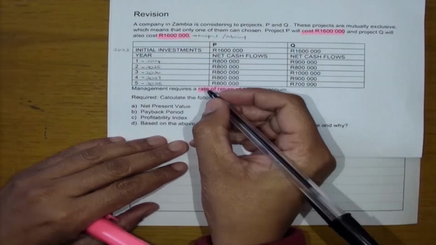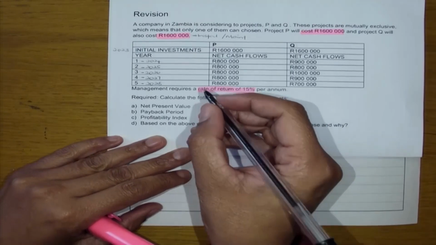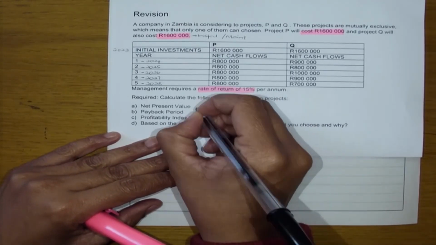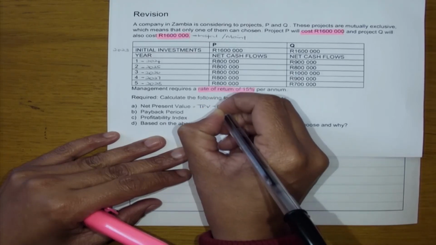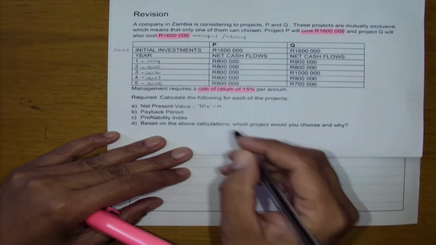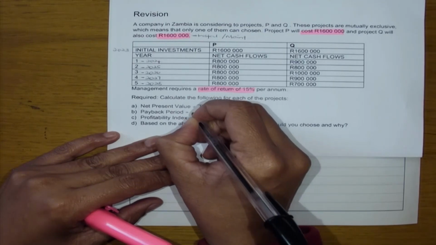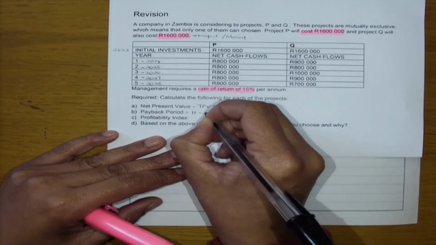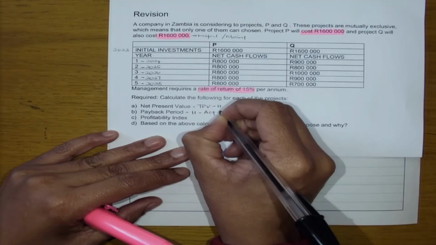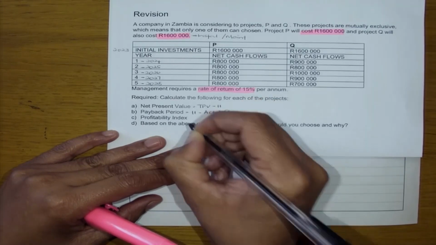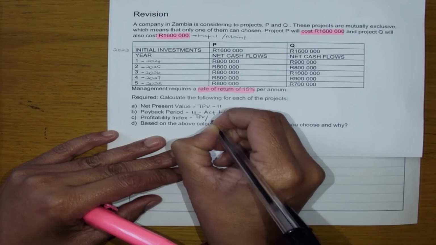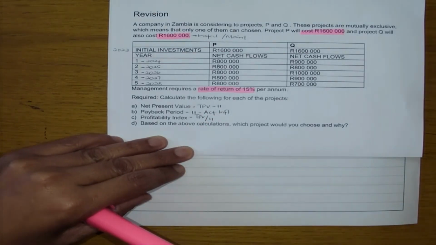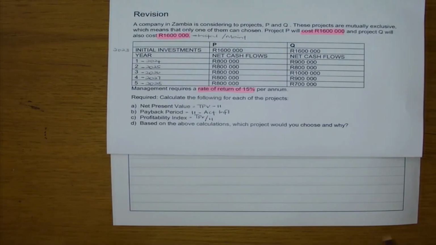So as I go forward, I'm just going to write in my formulas. My NPV is my total present value minus my initial investment. My payback period is my initial investment minus my actual inflows. And my profitability index is my total present value divided by my initial investment. Those are the formulas that I'm going to use, right?